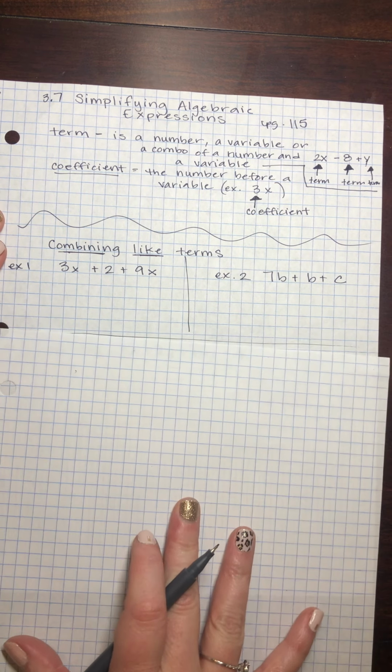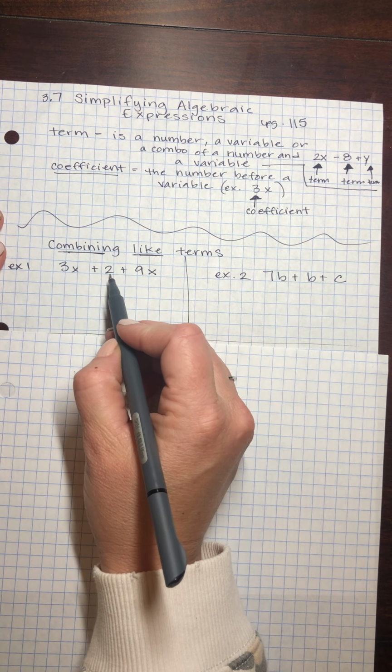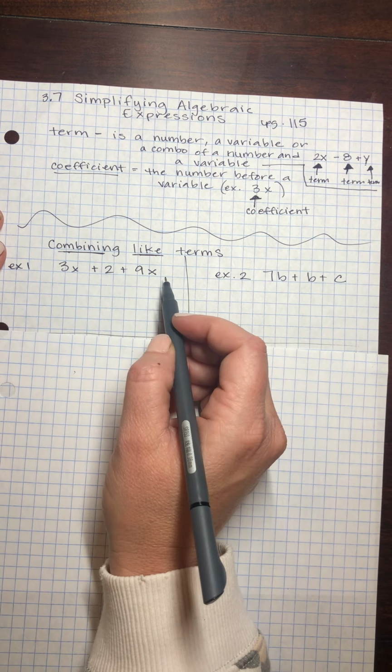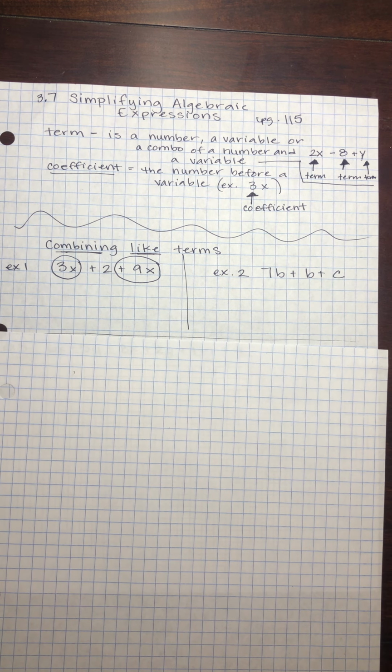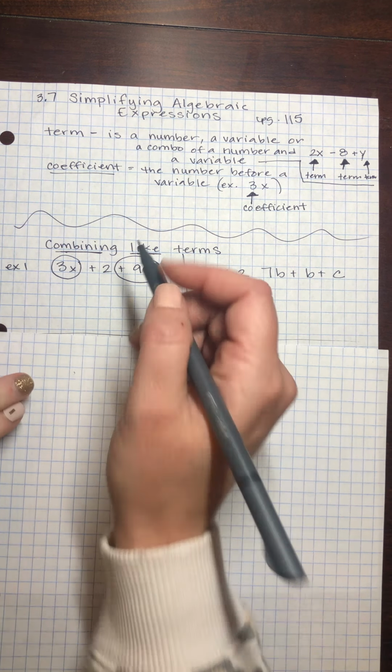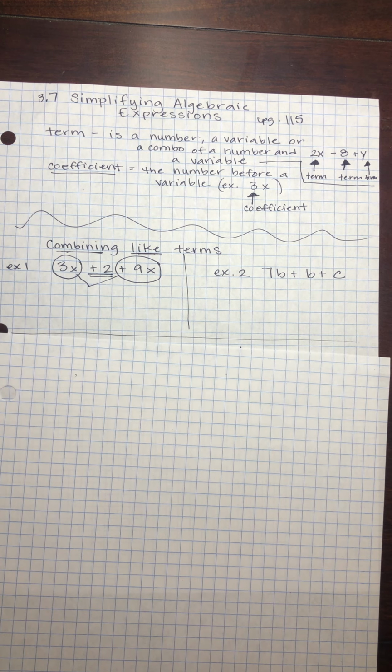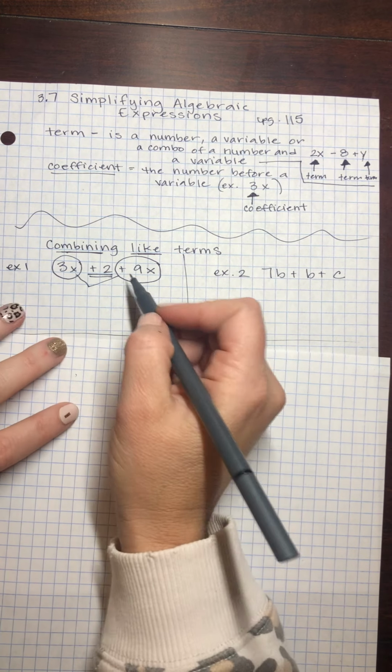So in this first example, 3x plus 2 plus 9x, I am going to circle the things that are alike. So 3x is alike to 9x. They're both x's. Now I don't know what x's represent, but they're both the same. So those can be grouped together. And then plus 2 is all by itself, so I'm just going to underline it. I'm going to do something different. Now I have identified which ones are the same, and now I can combine them.